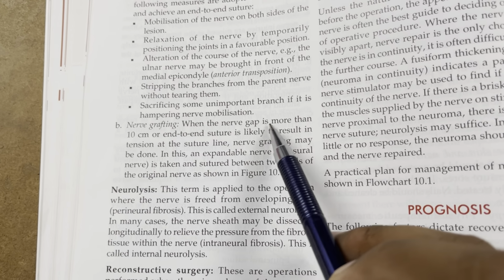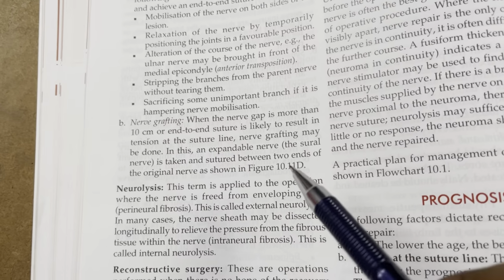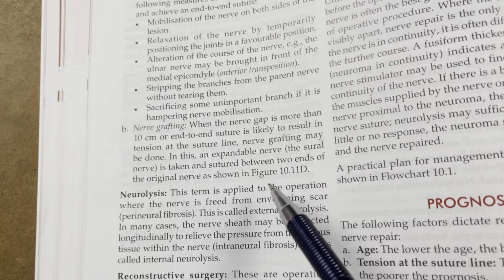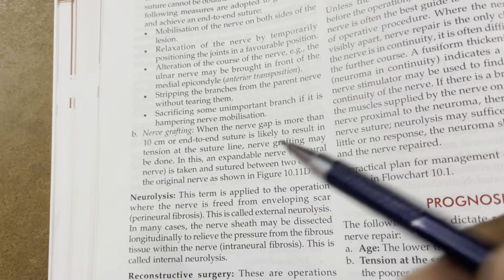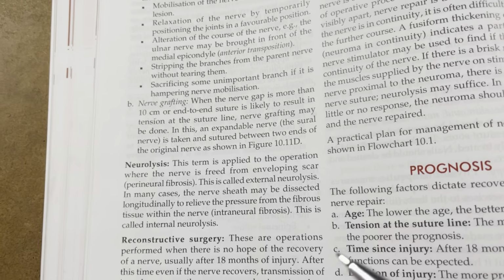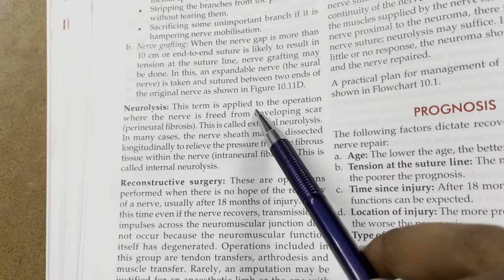Nerve grafting. So if the nerve gap is more than 10 centimeters or an end-to-end suture is likely to result in tension at the suture line, nerve grafting may be done. In this, an expendable nerve such as a sural nerve is taken and sutured between the two ends of the original nerve.